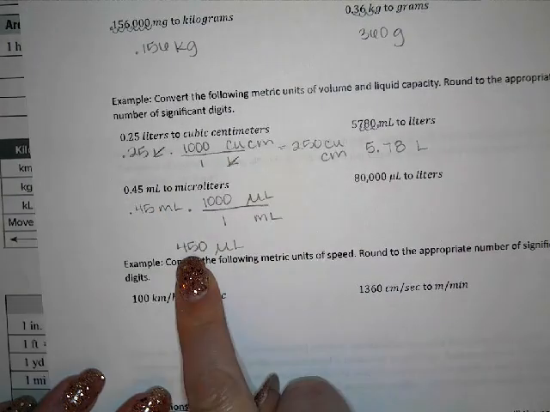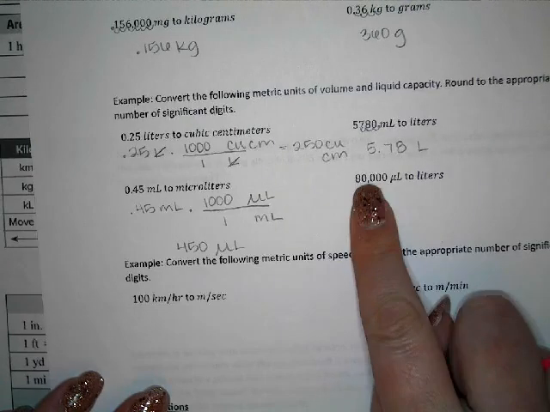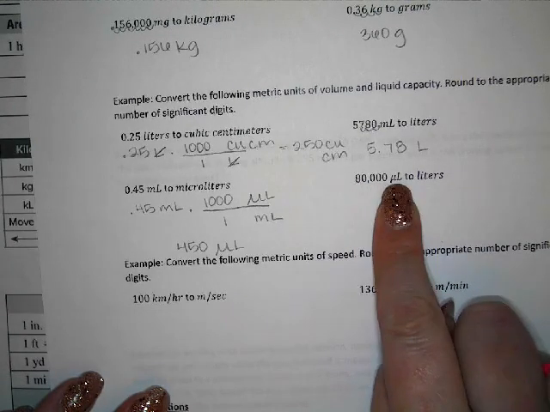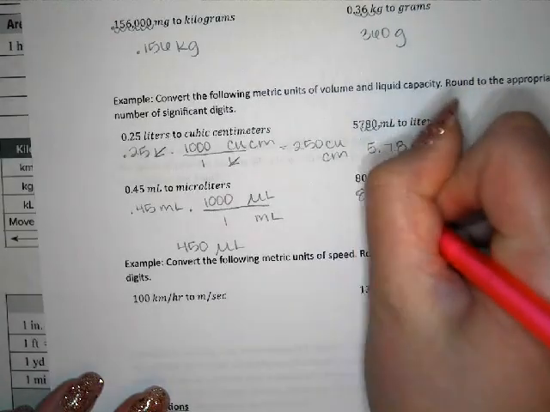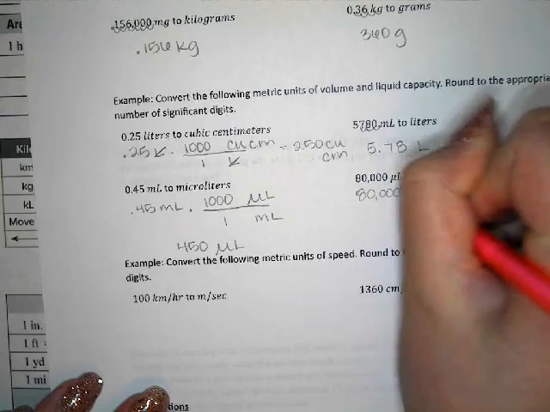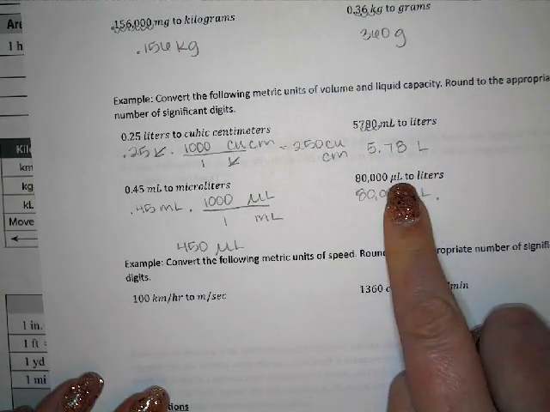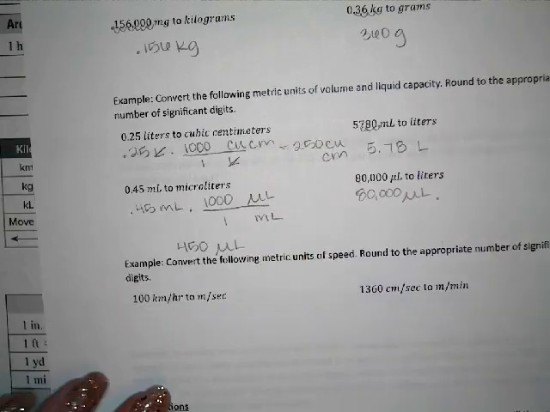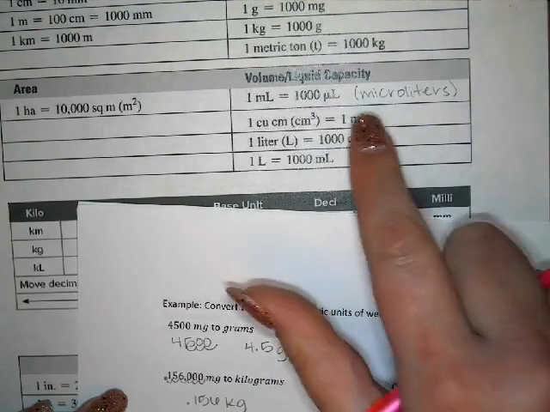And then here we have 80,000 microliters, and we're converting to liters. And if I remember correctly, we're going to have to do 2 conversions because I think the microliters only went to milliliters. Yeah. Microliters only go to milliliters, and so then we'll have to go from milliliters to liters after that.